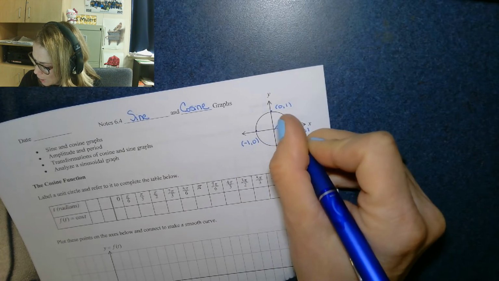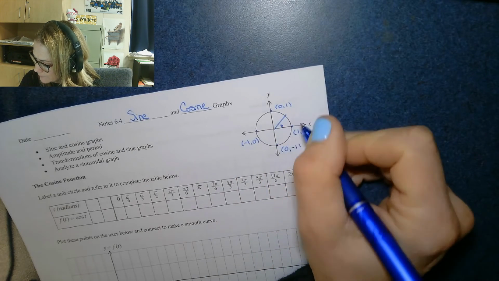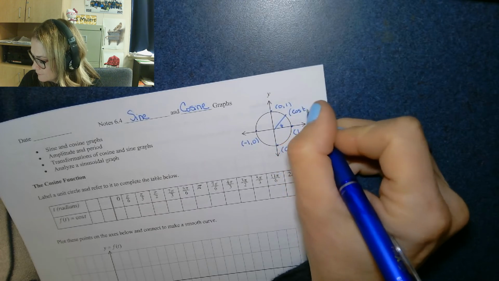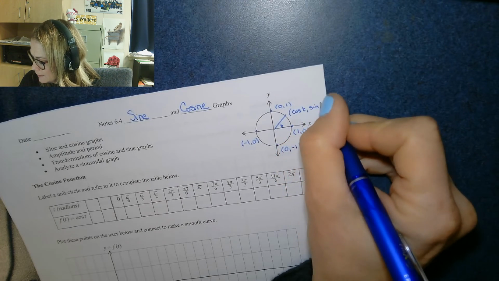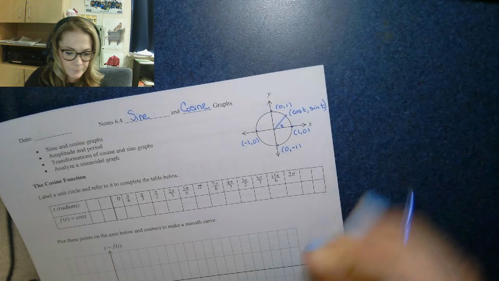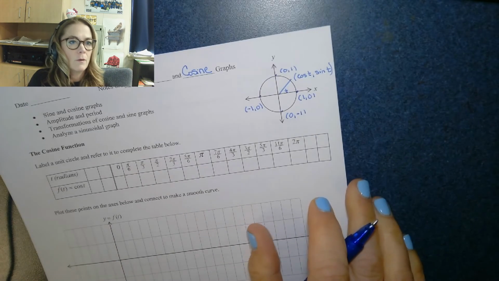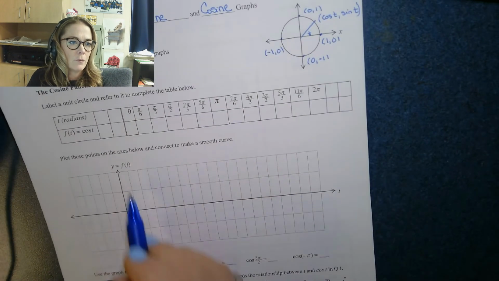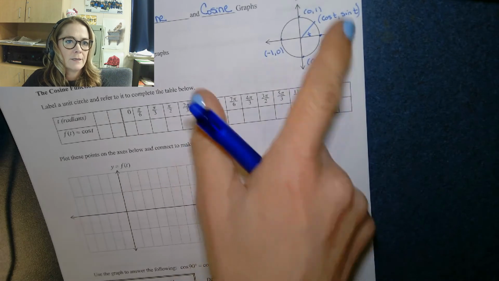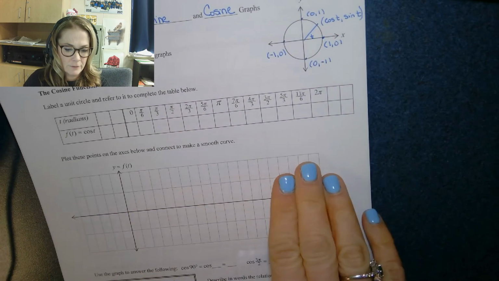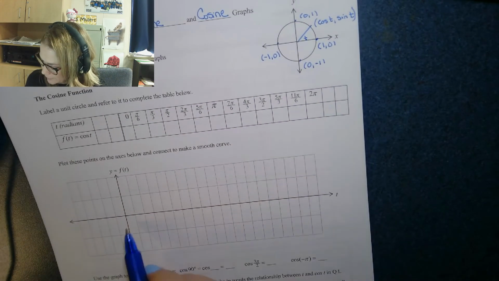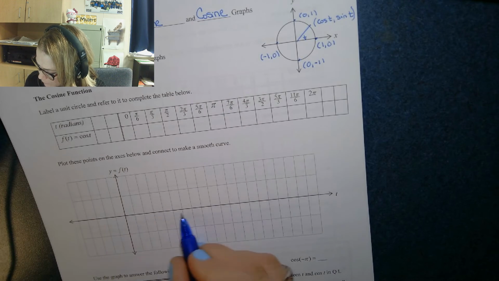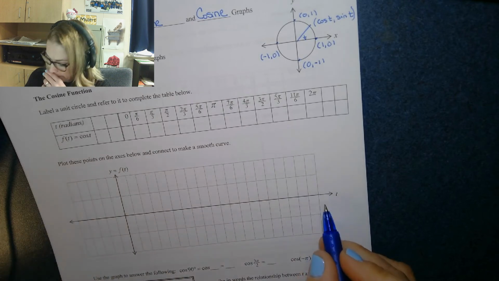Remember, as long as you're on the unit circle and you have a t angle, then the coordinate of x is the cosine of t and the coordinate of y is sine of t. Okay, so we are going to take this unit circle and put it on this coordinate plane, almost like we unravel it and level it out here. We're going to take all of these special rights and go all the way over to 2 pi.